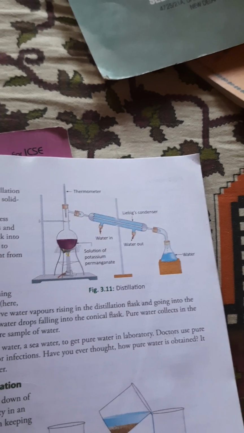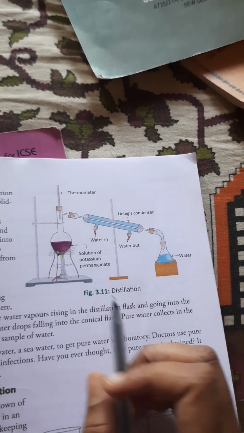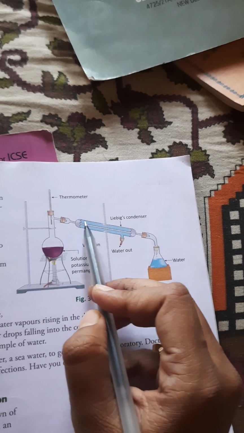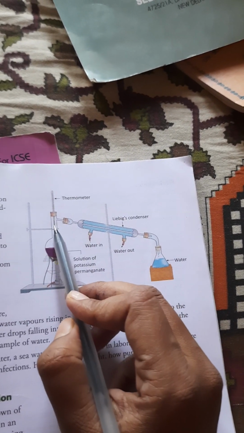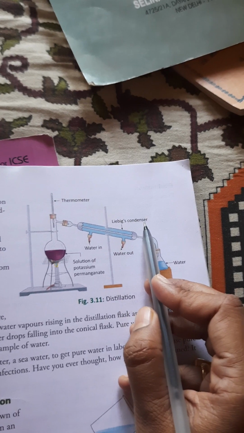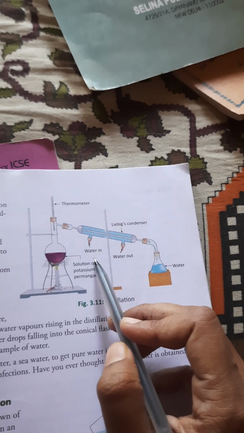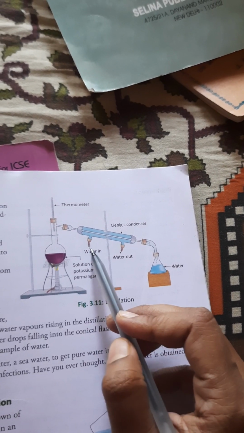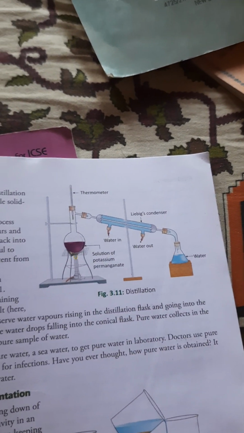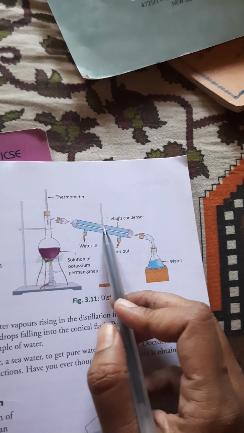The third point is to connect the flask to a water condenser. See, this is the flask, and this one is called the water condenser. You can say the water condenser is a Liebig's condenser. See, there are two holes: one hole is used for water coming inside, and the other for water going outside. The condenser has cold water running through its jacket.